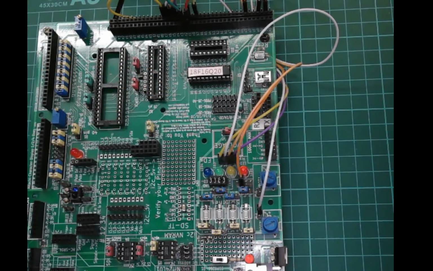And you can make this board yourself. It's very simple. And if you want the details on that, drop us a note and we'll publish it.